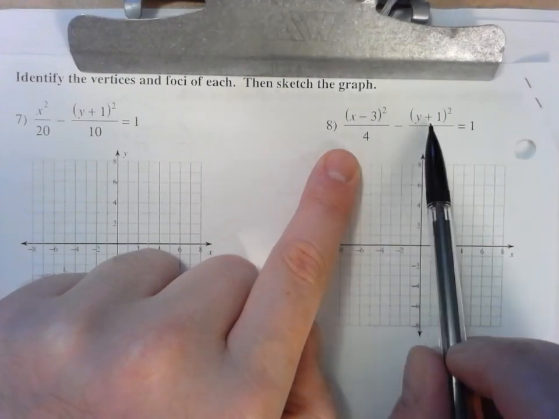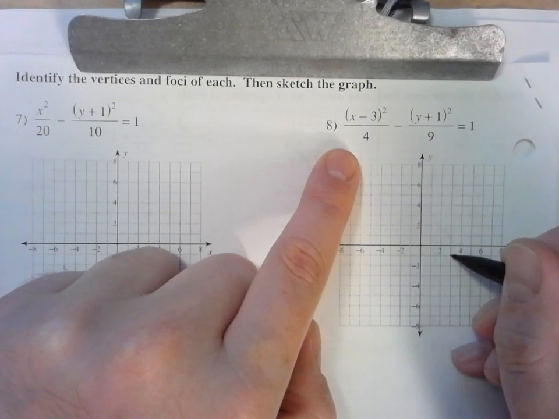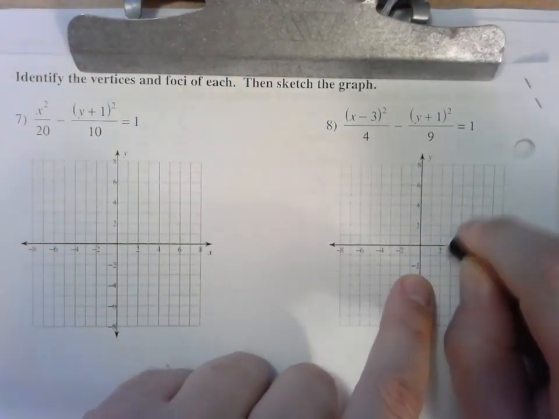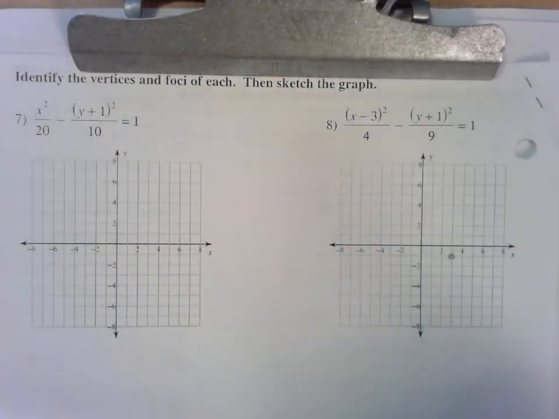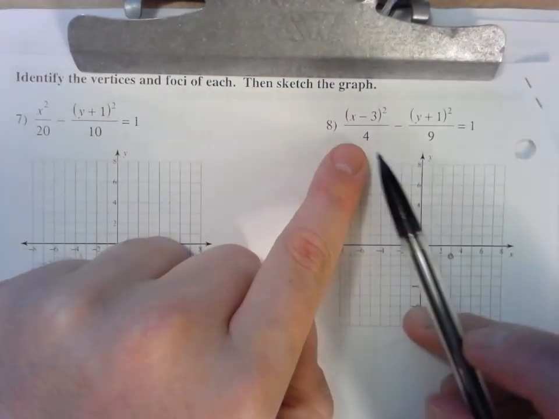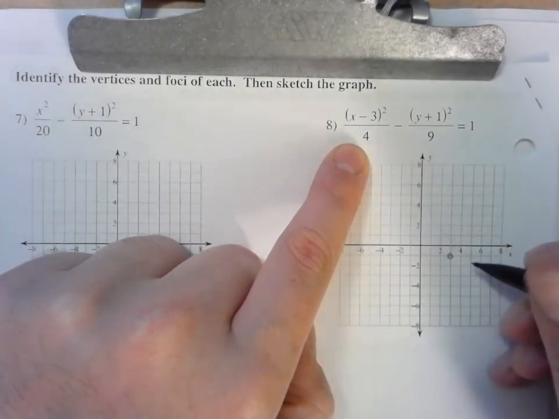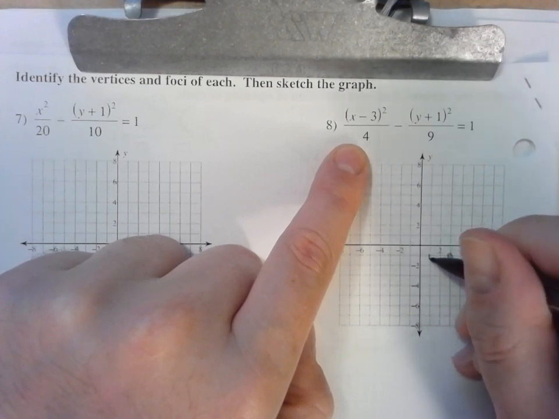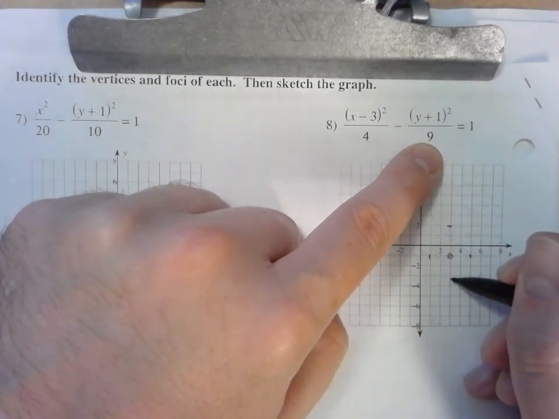Where's the center of the hyperbola? 3 units right and 1 unit down. This is the center. Although it's really not a point on the hyperbola, maybe I'll graph it with an open circle so I know that this is the center, which is going to guide us. We're going to go in each direction, right and left, 2 units. 2 units right and 2 units left. We're going to go 3 boxes up and 3 boxes down.